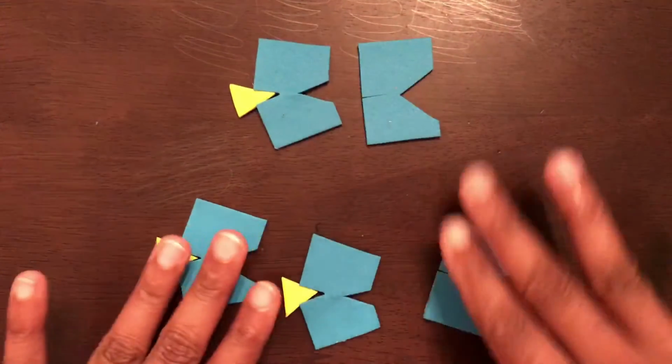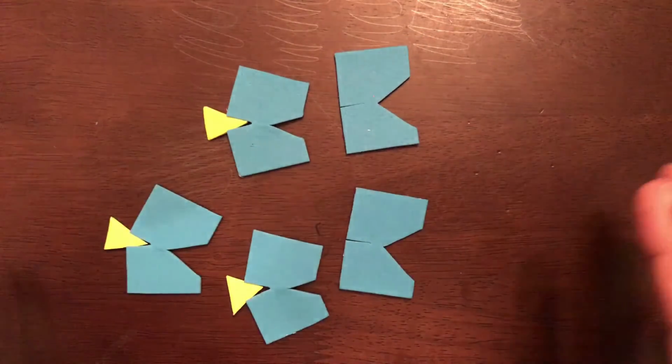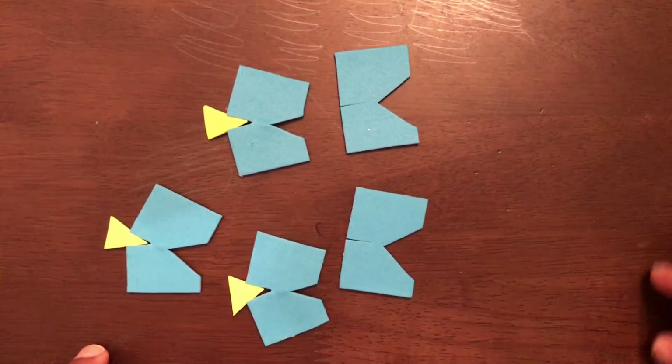So I have 5 enzyme molecules here. Realize that the inhibitor is not going to bind to all of the enzyme molecules. It'll bind to some, and there will be some that are free.